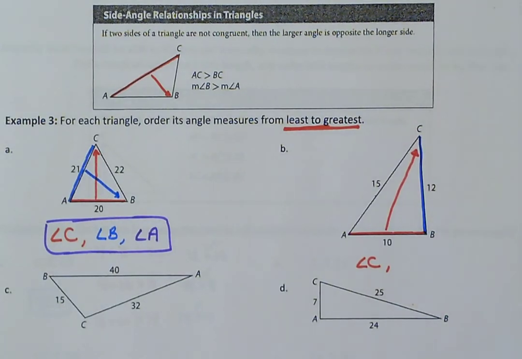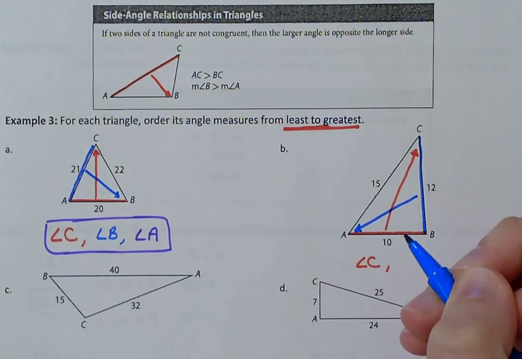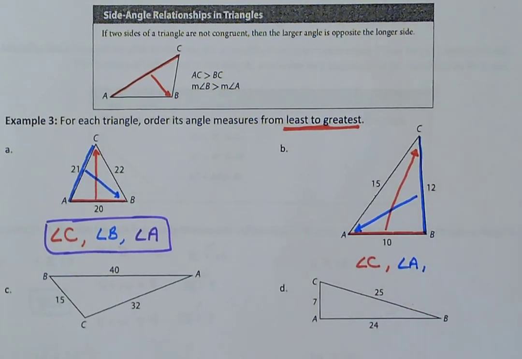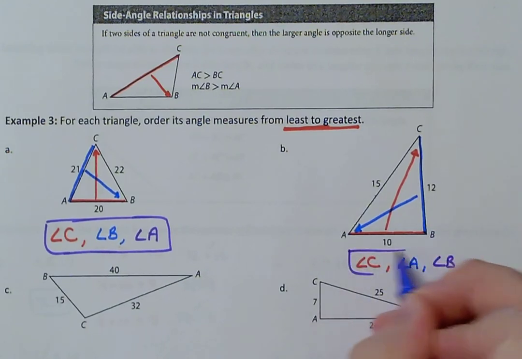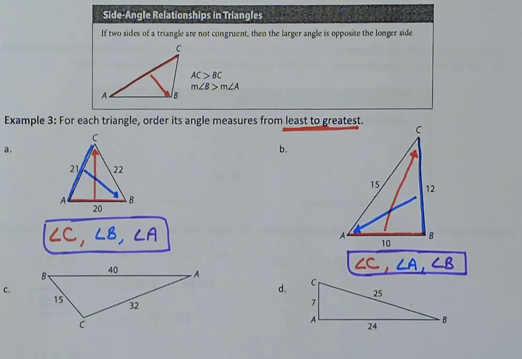And the angle that's opposite of 12 is going to be angle A. So that means my second angle is A. And because I've already used C and A, that leaves angle B as my largest angle. And that is how you're going to go through and order from least to greatest for the angle measures when you only know the side lengths.